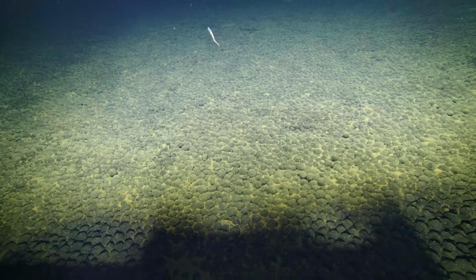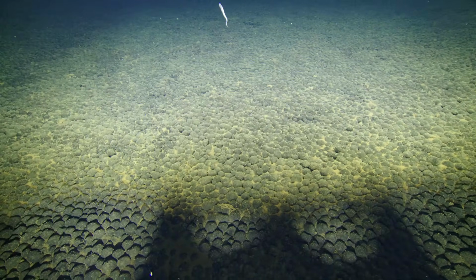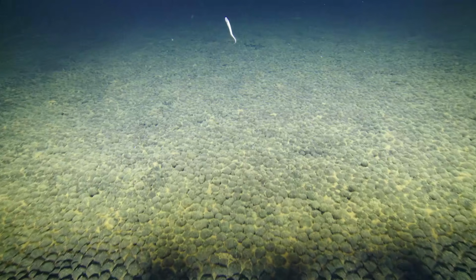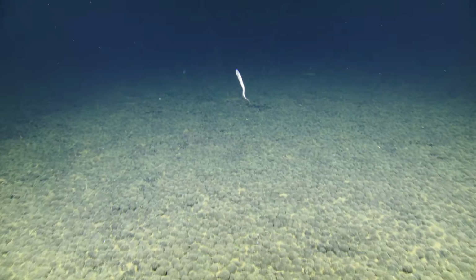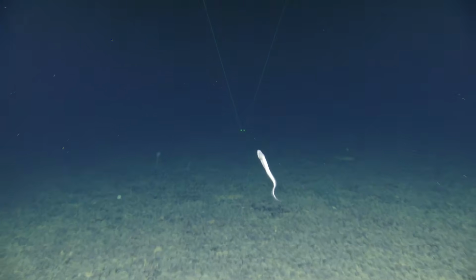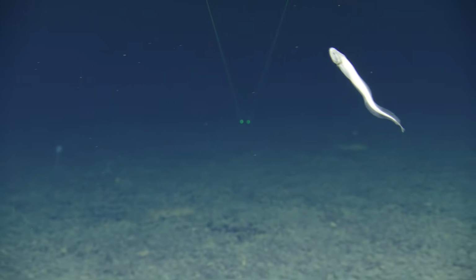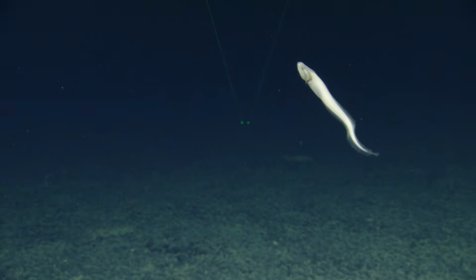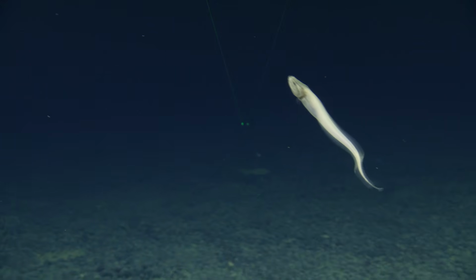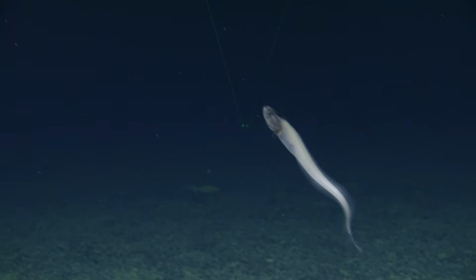So yeah, I was getting my IDs mixed up, which is not unusual. This is a type of cusk eel, and we've been seeing this throughout the dive. It has a kind of flattened nose shape to it. And yeah, as much as we can.